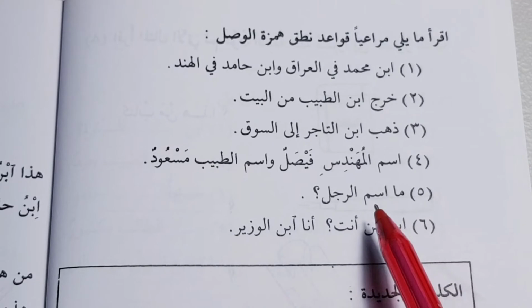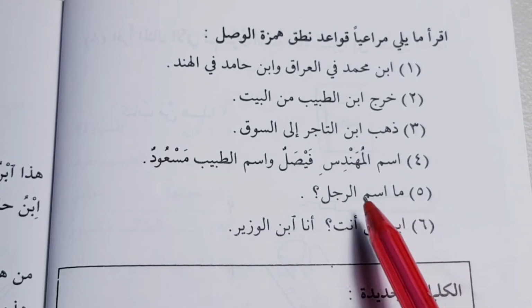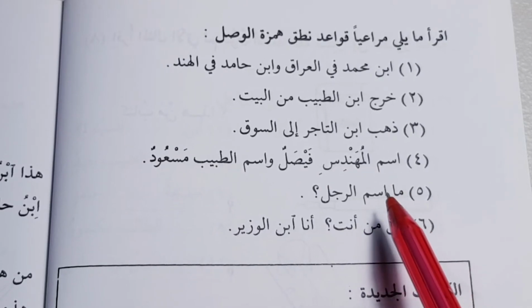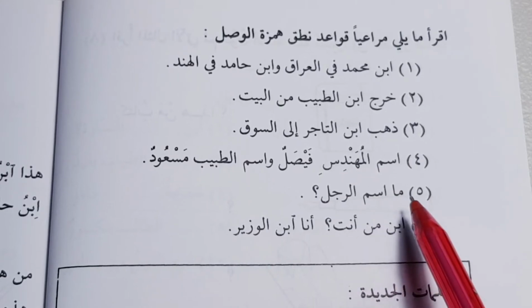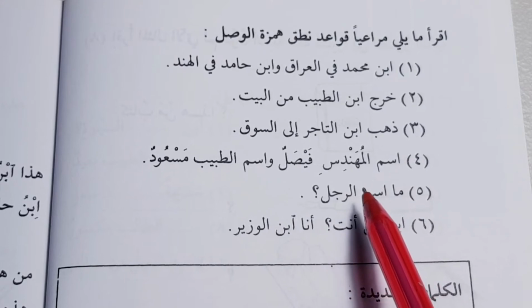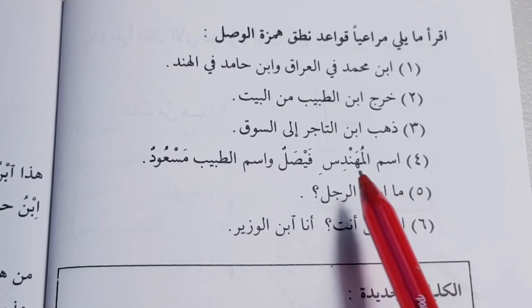ما اسم, not ما اسم, ما اسمك, ما اسم. I'm not reading the alif here and I'm not reading the hamzatul wasl, so I'm going from mim to sin. ما اسم الرجل. ما اسم with one dhamma because it's mudaf. ما اسم الرجل. What's the name of the man? What's the man's name?